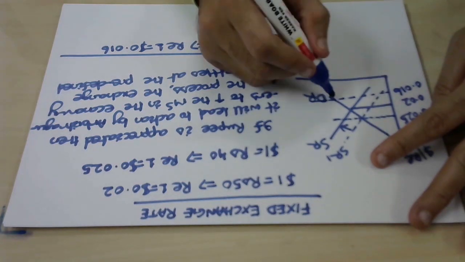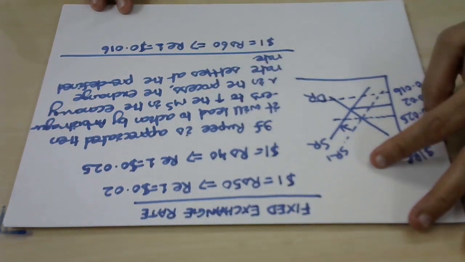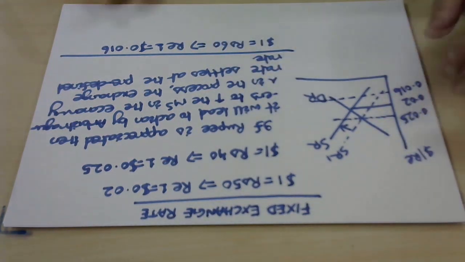So what we are saying, this depreciation will prompt arbitrageurs to buy dollars from the central bank by giving 50 rupees and selling that same dollar in the market for 60 rupees, and to have made 10 rupees profit in the process.